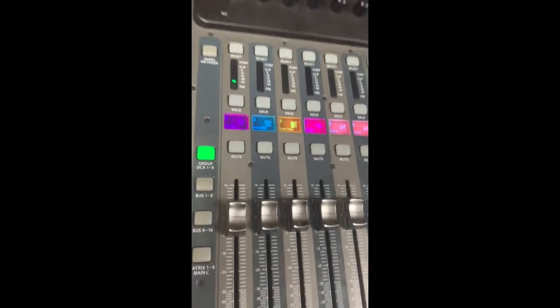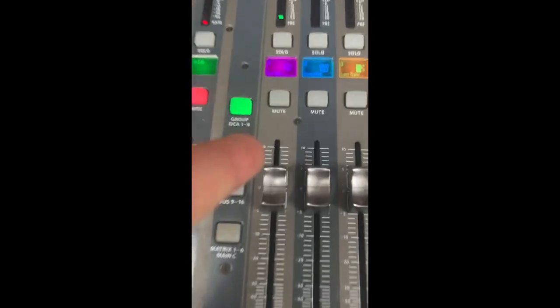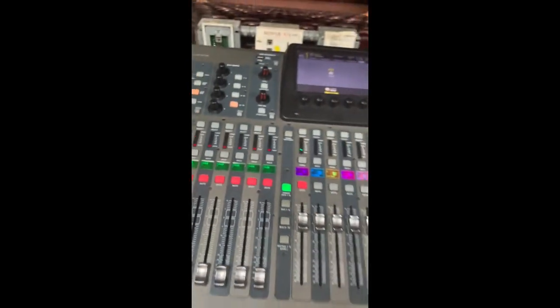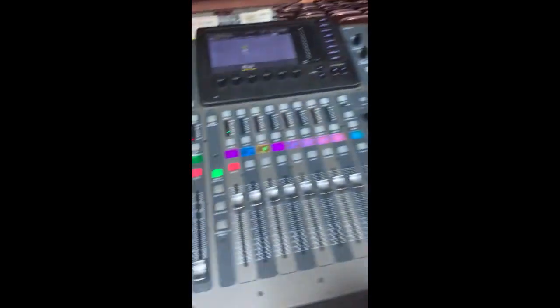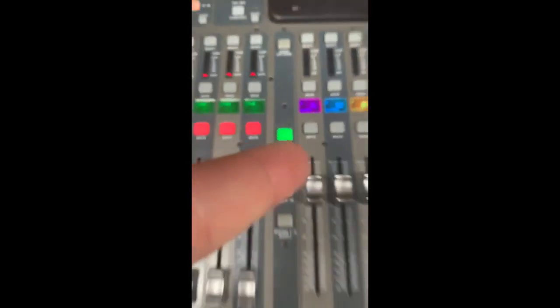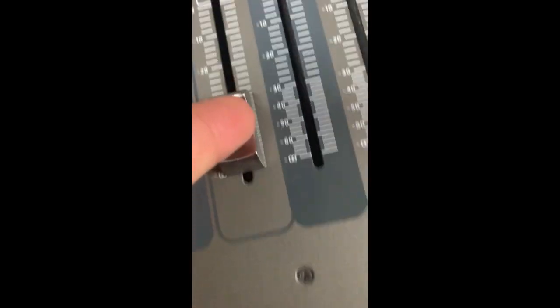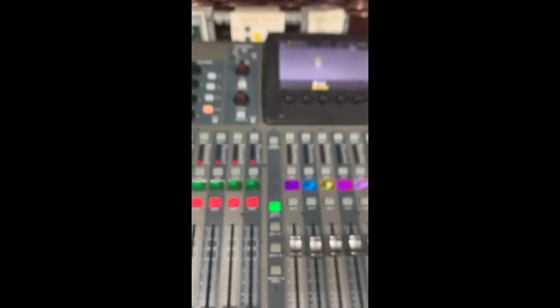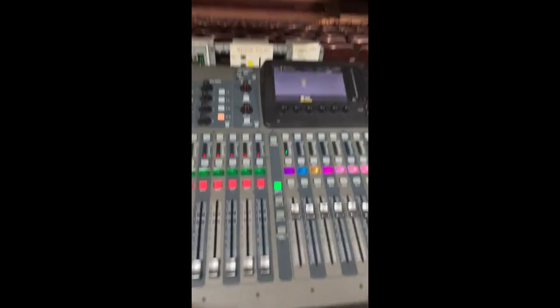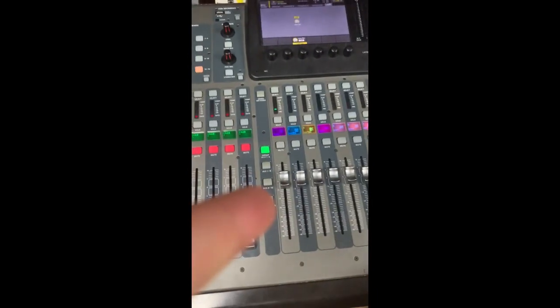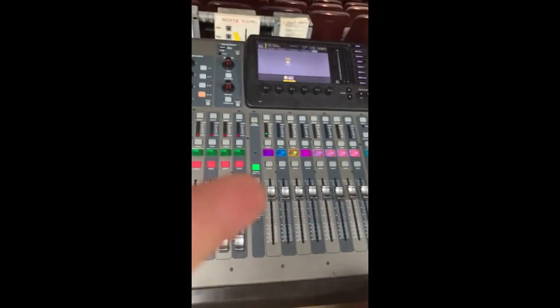If I use my pinky finger here, can you see my pinky? There you go. You can see my finger. We're gonna mute the DCA, and now you can't hear me anymore. But if I unmute, now you can hear me again. If you turn the fader down, whoa, you can't hear me anymore. If you turn the fader back up, now you can hear me. Because that's what a DCA does. Basically, that fader controls everything that is in that DCA.